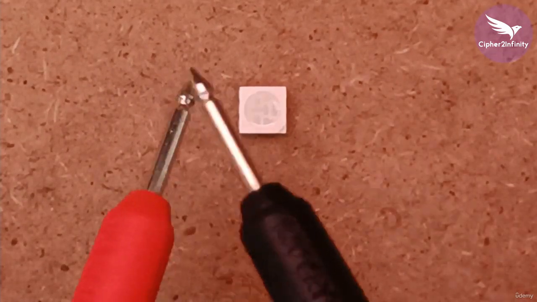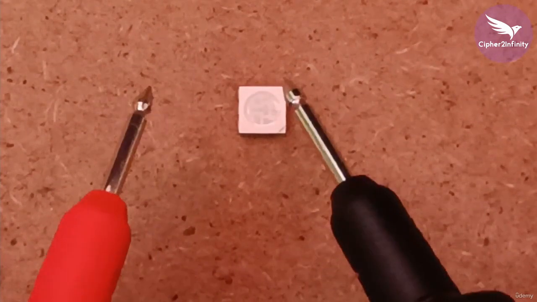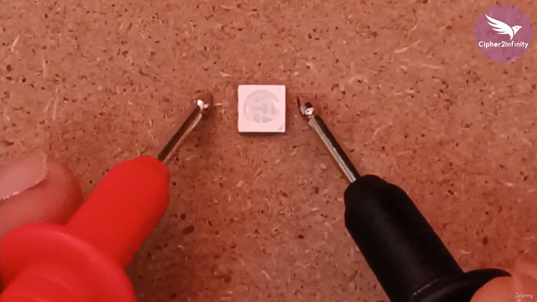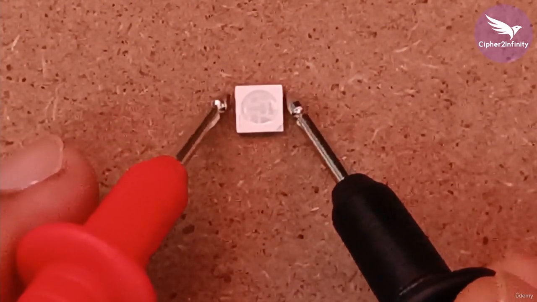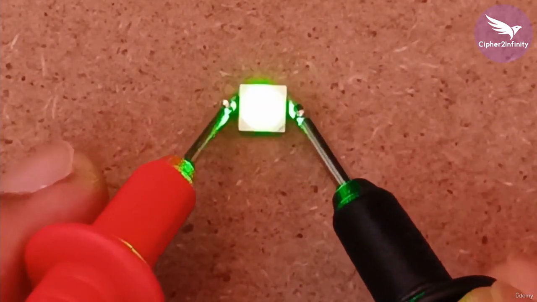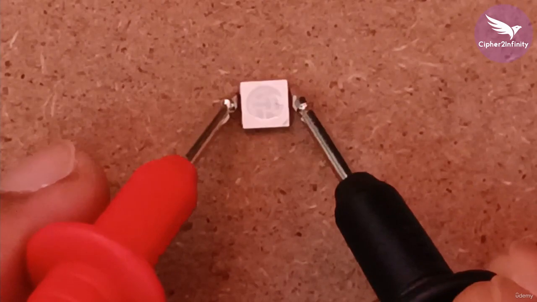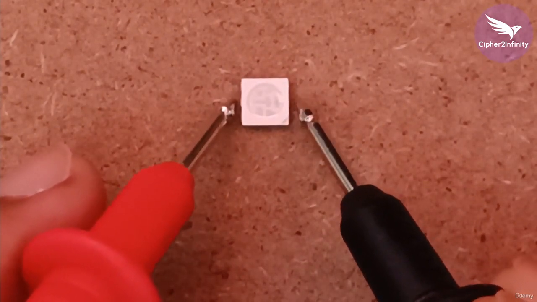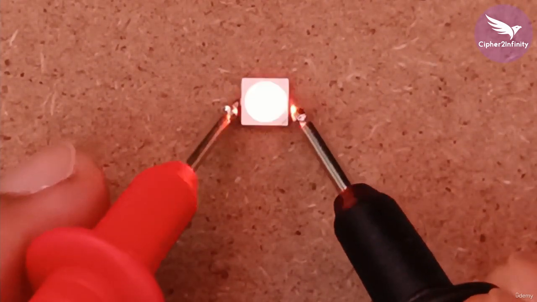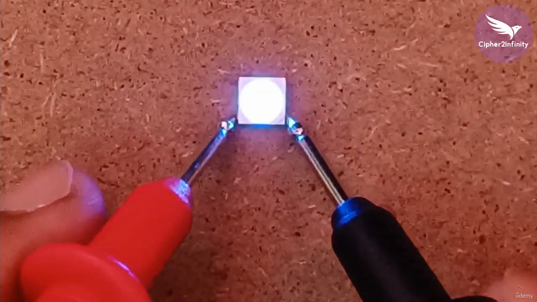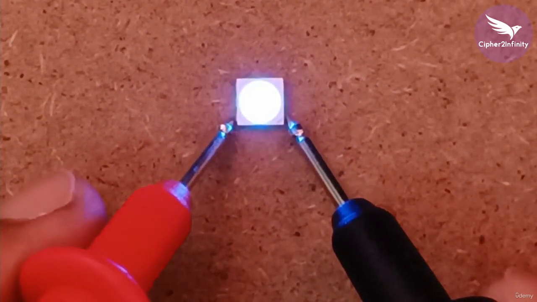So using the two probes of the multimeter, you have to check the first LED. First of all, I will check. So you can see the green LED is switched on. It means that this green LED is properly working inside the RGB LED. Then the next LED is the red LED. So you can see the red LED is working perfectly fine. And after that, the last LED is the blue LED. So again, it's working perfectly fine.